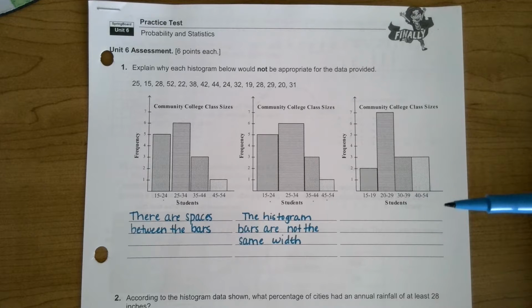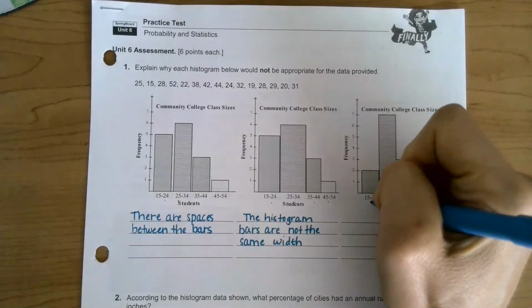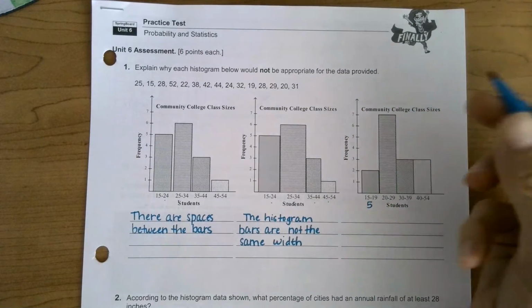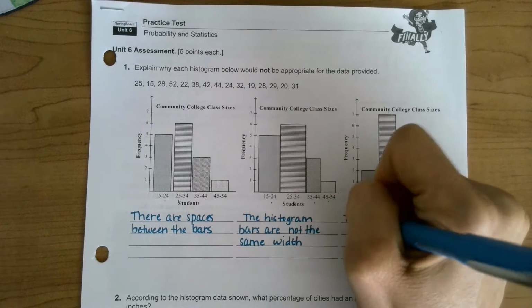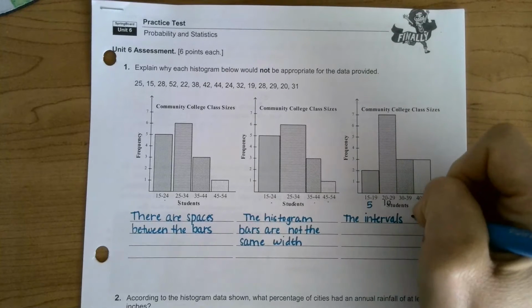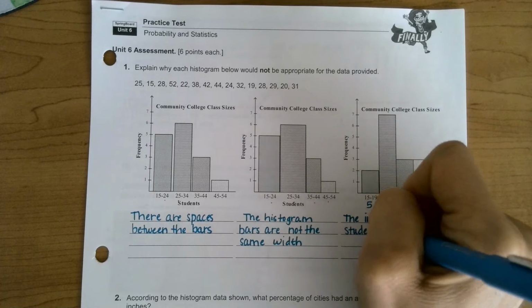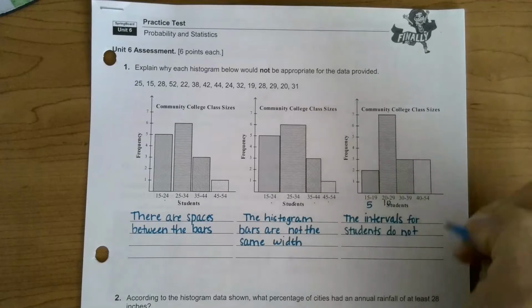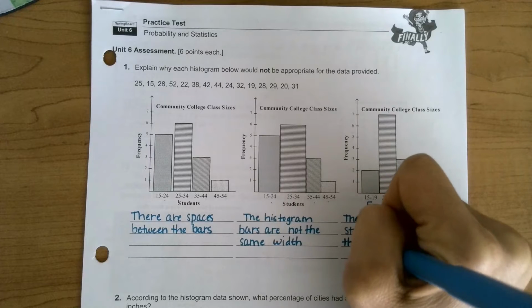We want them all to be the same, because from 15 to 19, that's 5 students, but then 20 to 29, that's 10 students. So we can't have that because that's a misrepresentation of the data. So the intervals for students do not have the same amount in each.